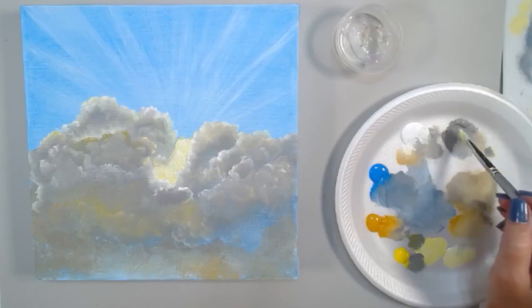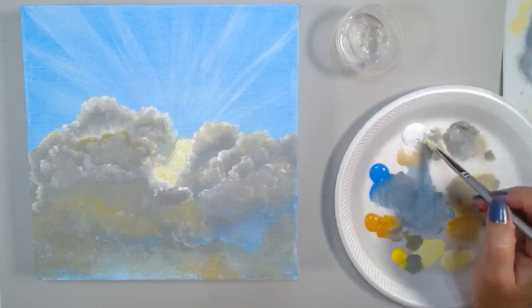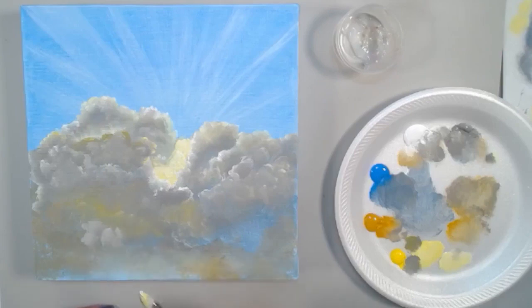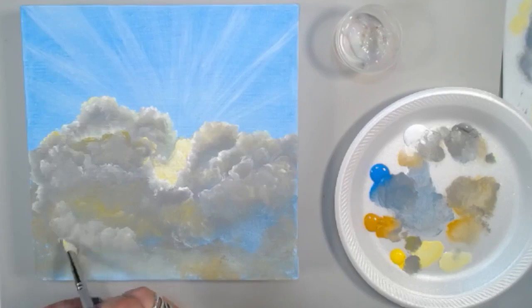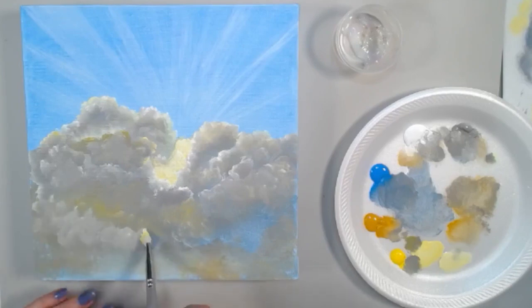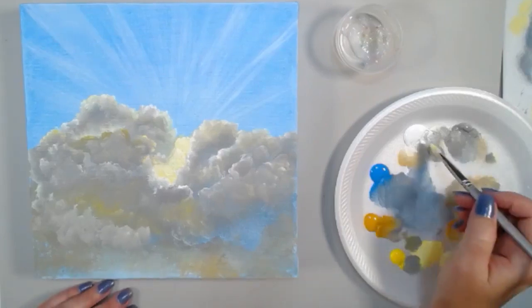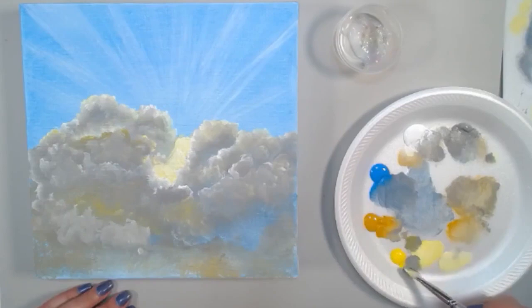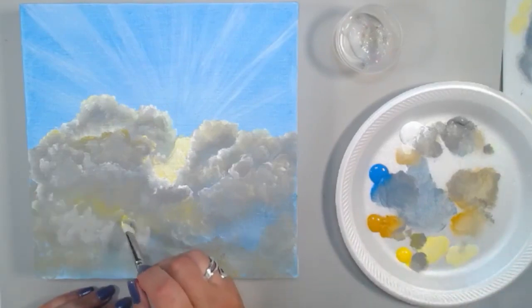And then I'm going to get a blend of that gray and white so that I can come right in between and kind of slip slap to get the depth, the lighter areas on the face of the cloud, like I did up here.